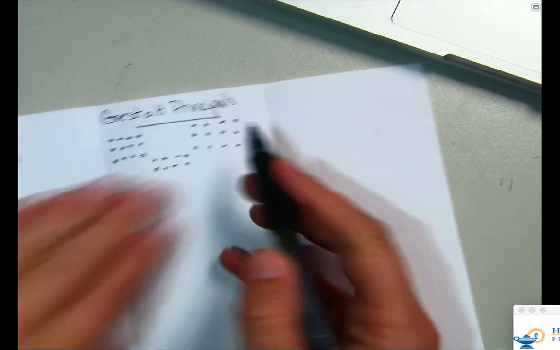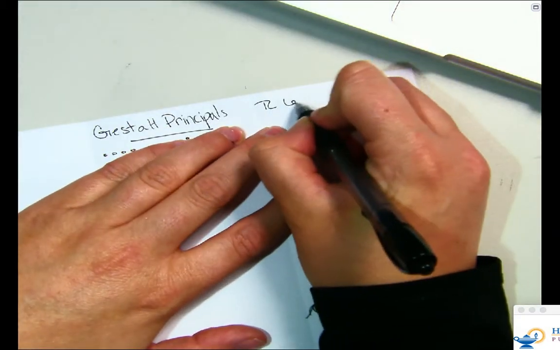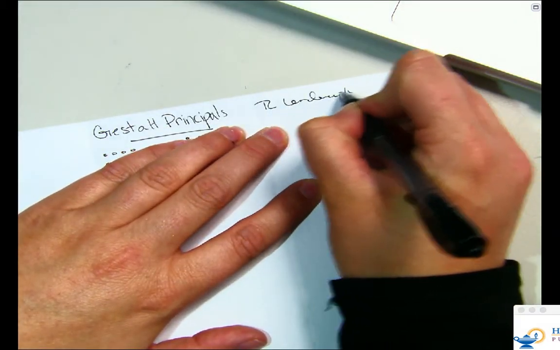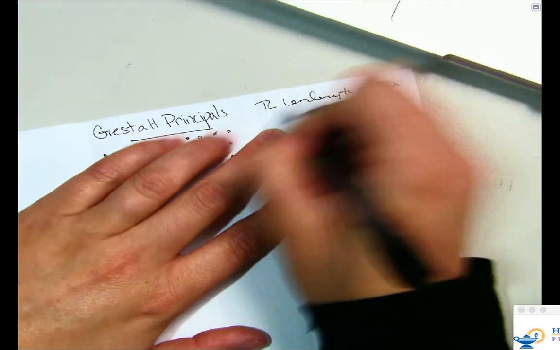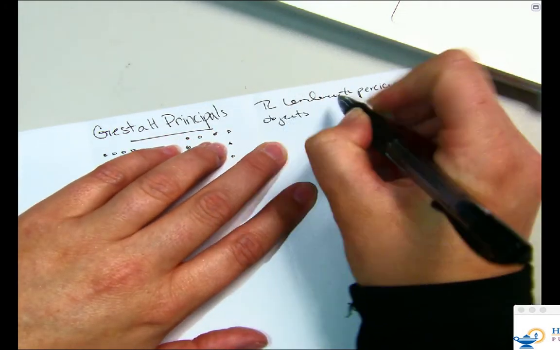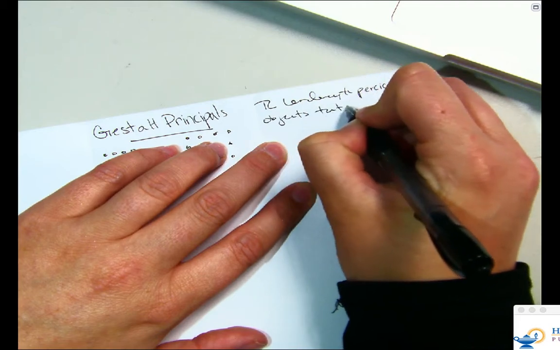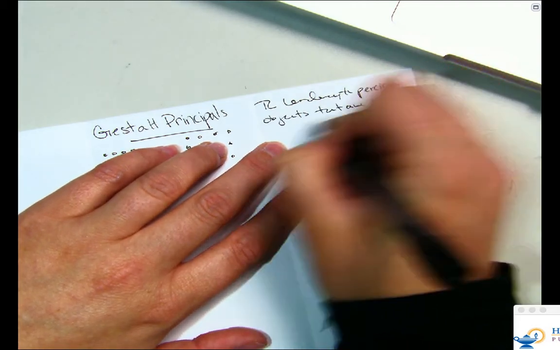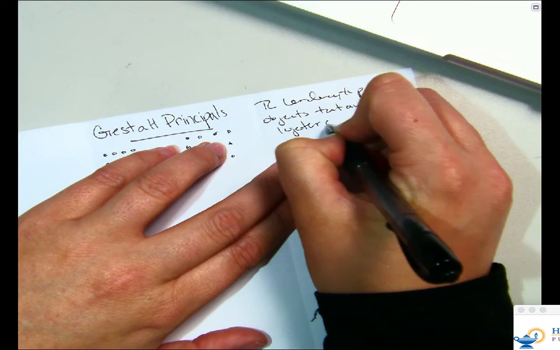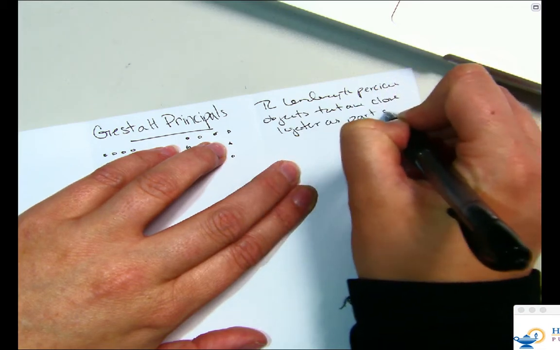That's called proximity. It is the tendency to perceive objects that are close together as part of the same group.